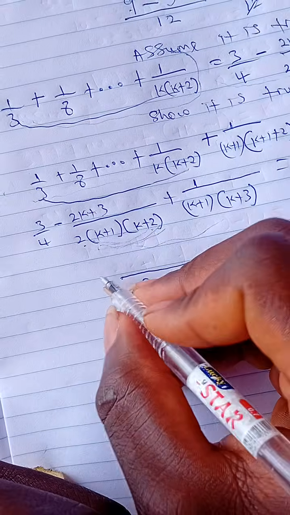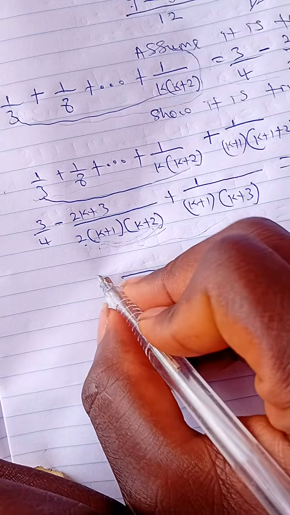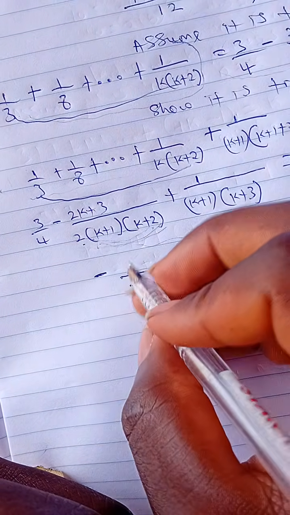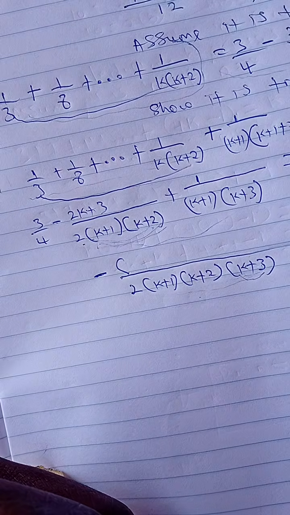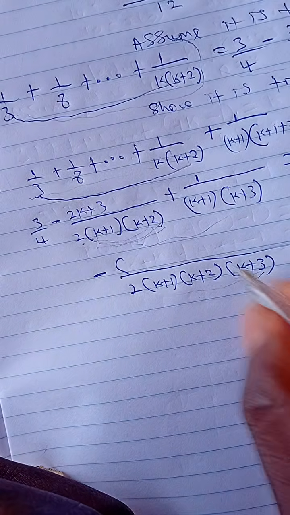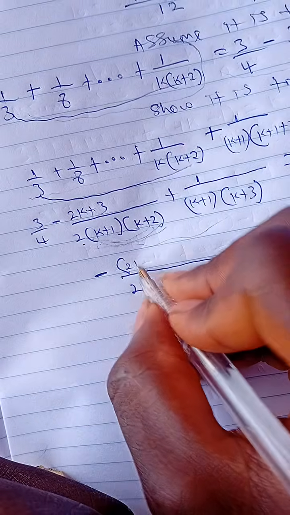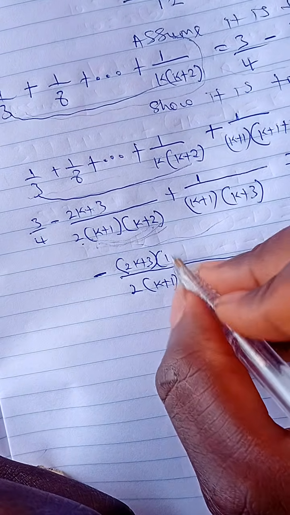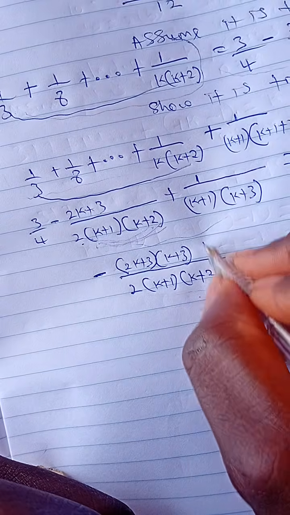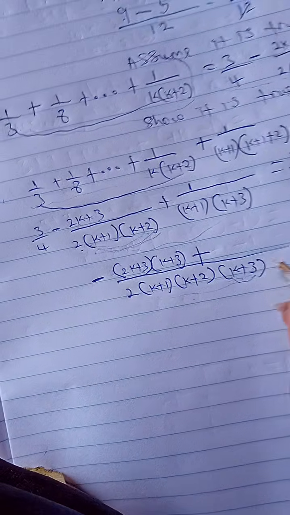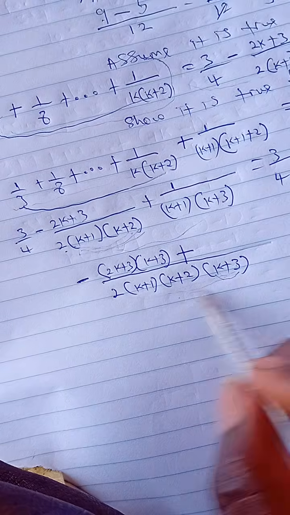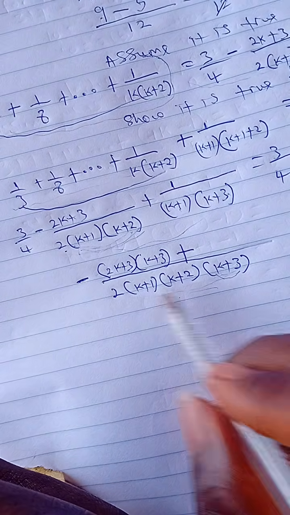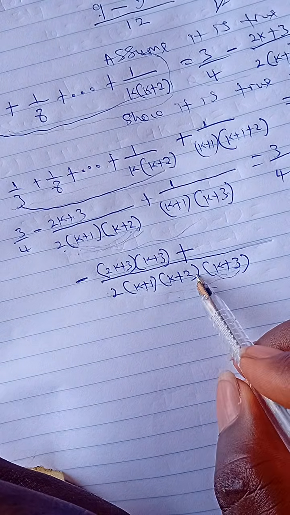You now have, don't forget the minus, it's only 3 over 4 we are leaving. You now have this times this, you now have 2k plus 3 times k plus 3, plus this in this, k plus 1, k plus 3, it will remain 2 and k plus 2, right?